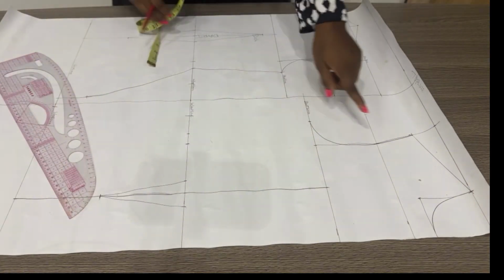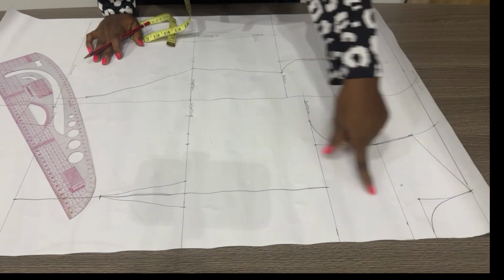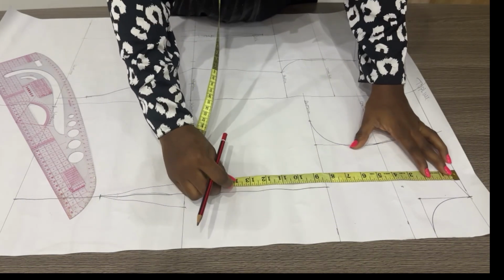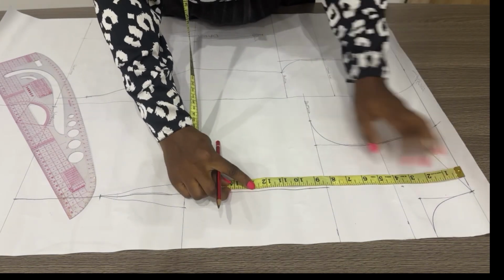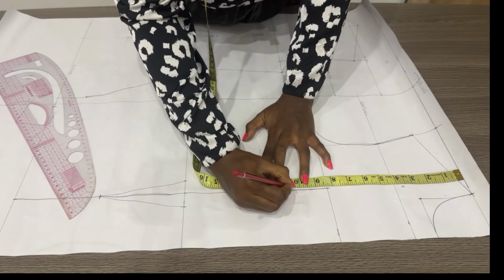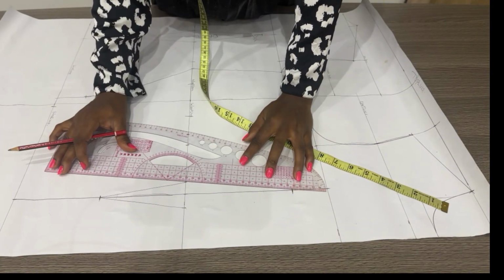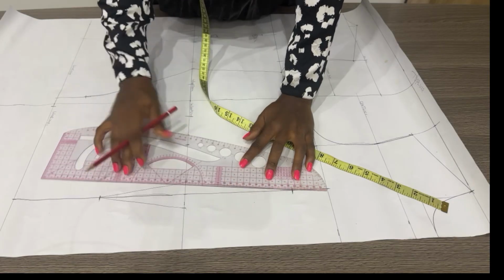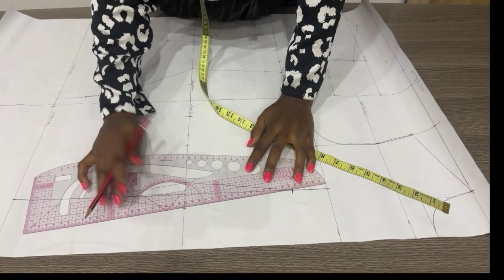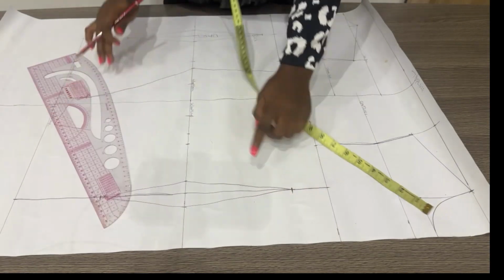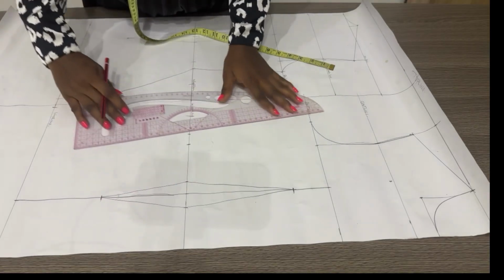From the shoulder line, mark down the bust point measurement. I used 10.5. Then connect the line to that point. Connect the side seam also.